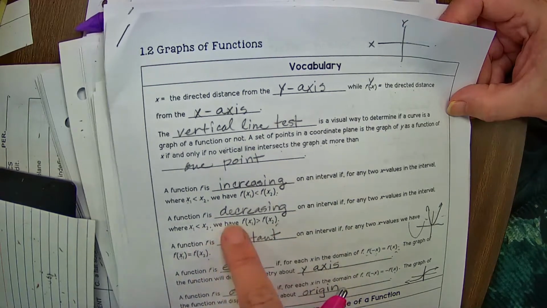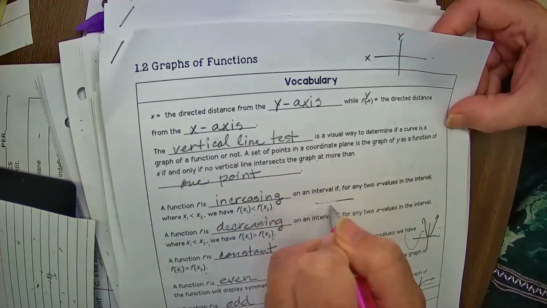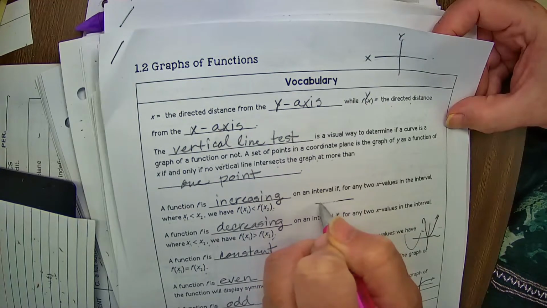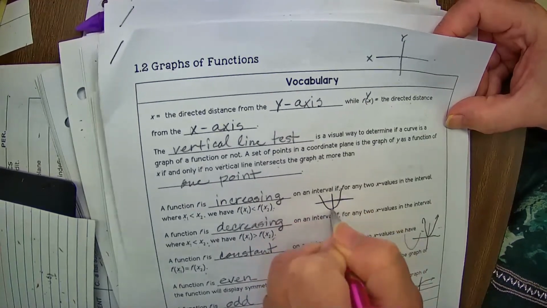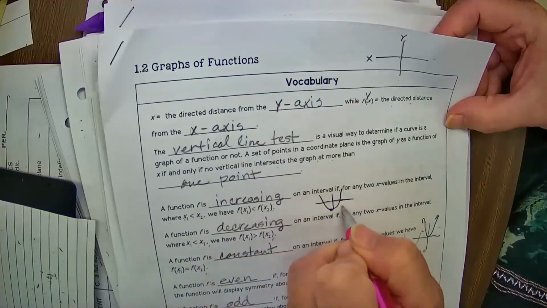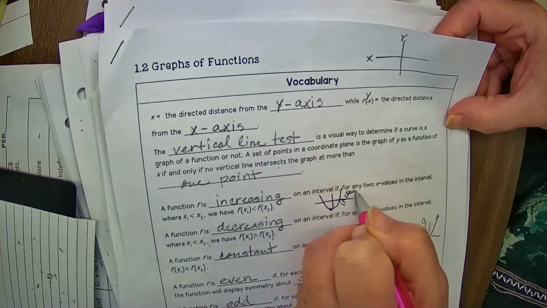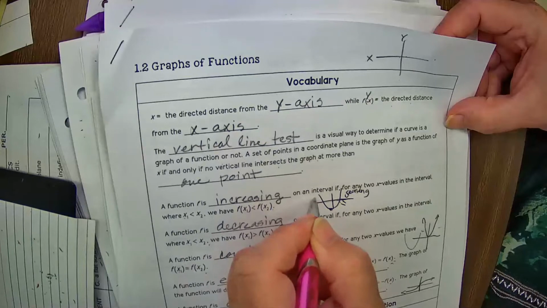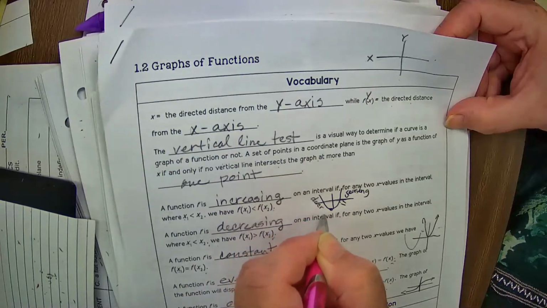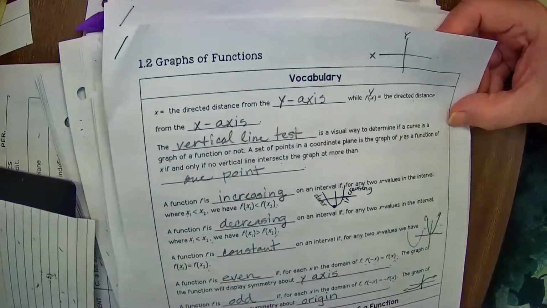Okay, when we talked about increasing and decreasing, if you're looking at a line, if you had something like this, this part is increasing. You always read from left to right, but this part is decreasing, and it changes direction at the vertex.